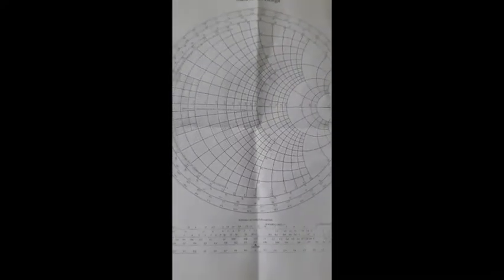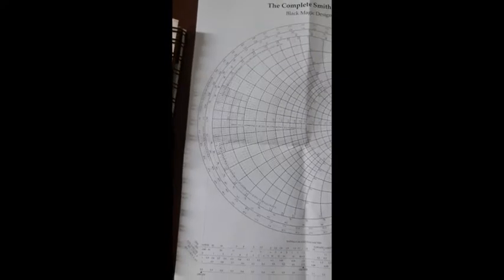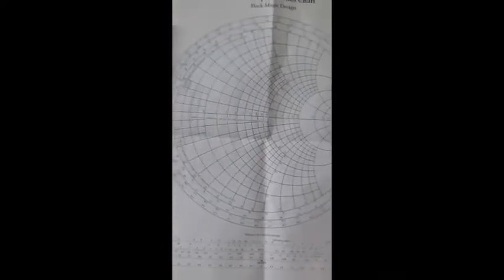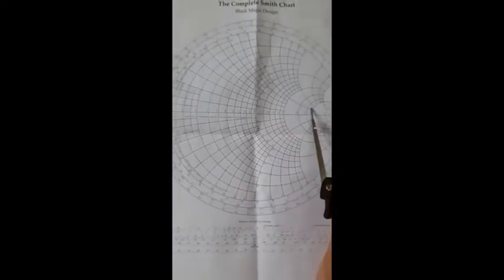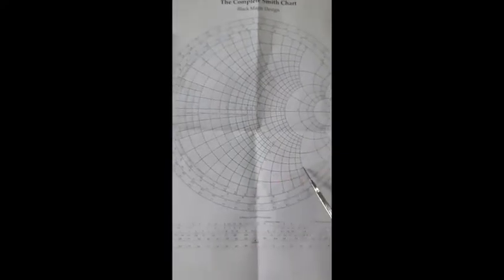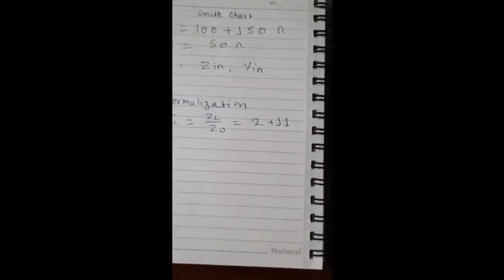So the second step is to find the reflection coefficient. Before going into that, I'll mark these are the constant resistance circle lines, and the arcs above the horizontal line represent the inductive behavior, and below the line represent the capacitive behavior. And as our ZL bar is 2 plus j1, we need to mark 2 plus j1 in the Smith chart.